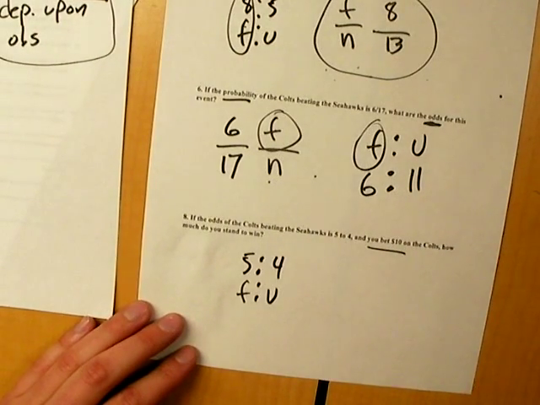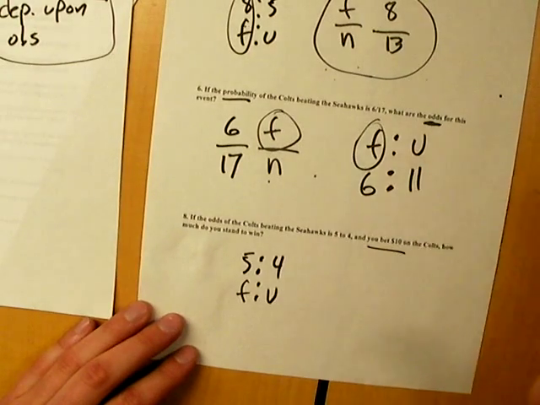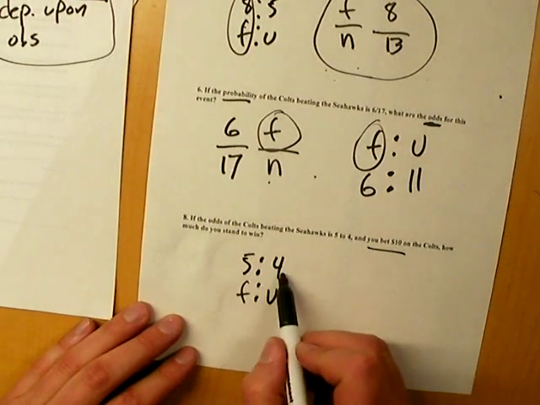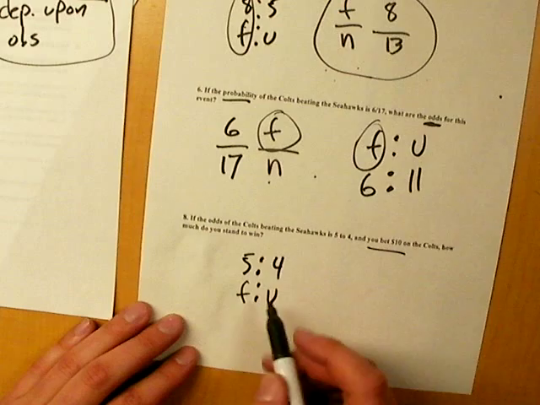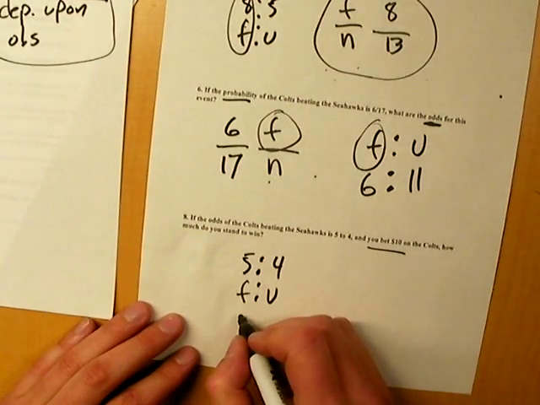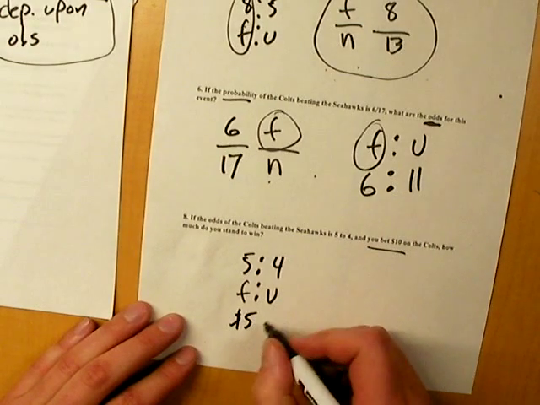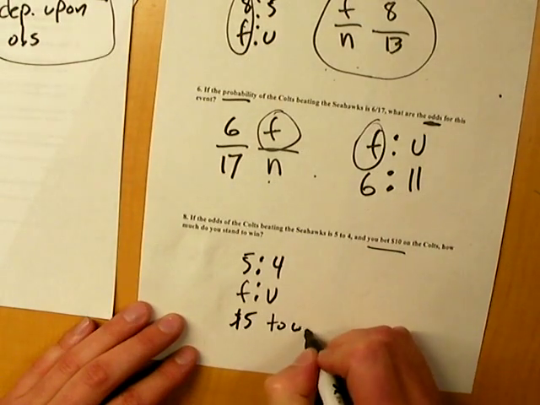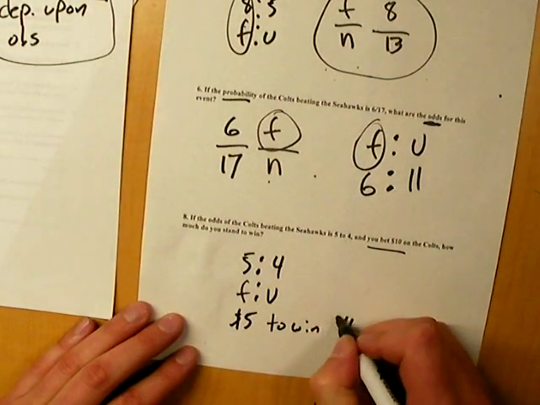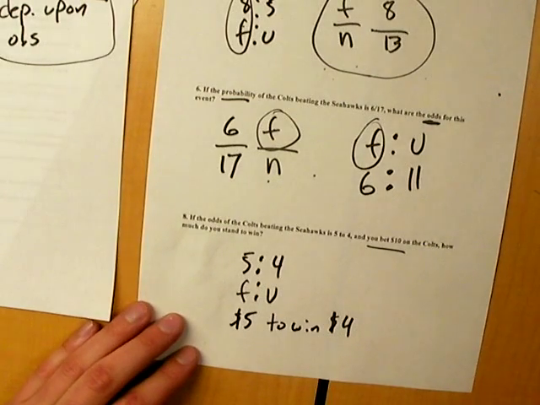So in this one we're going to bet $10 on the Colts. How much do we stand to win? So here's the key bit of information. 5 to 4, we know that's favorable to unfavorable. But in terms of betting, this means that for every $5 we bet, we stand to win 4. For every 5 we bet, we're going to win $4.